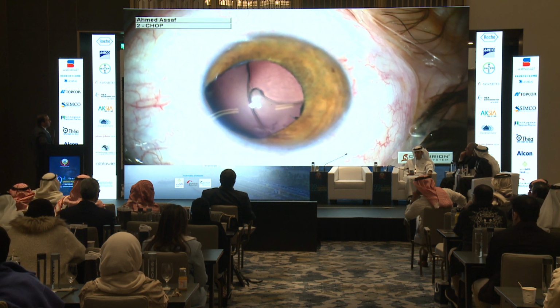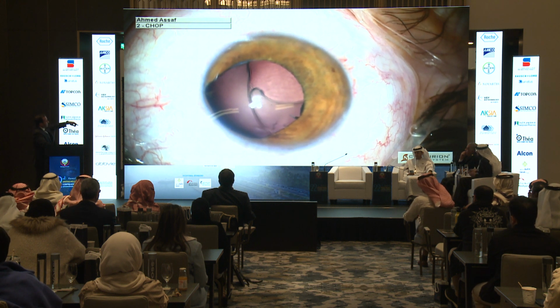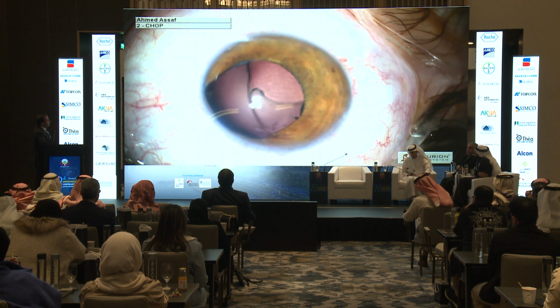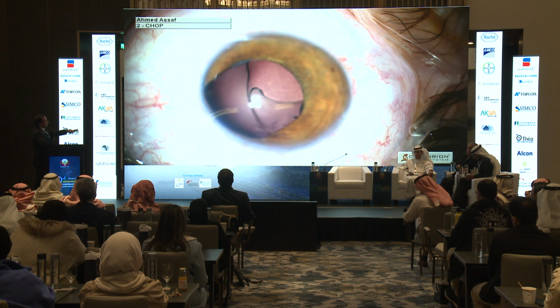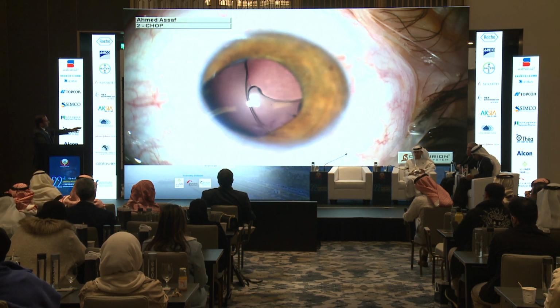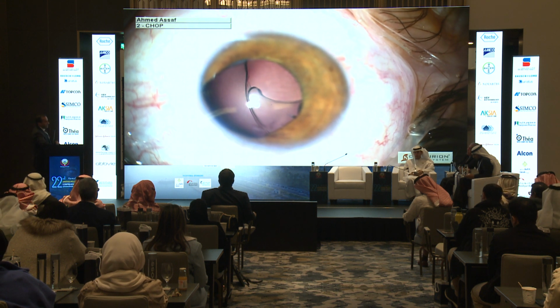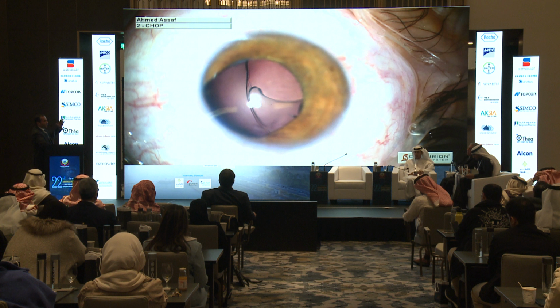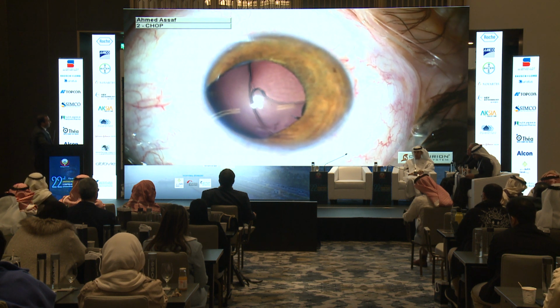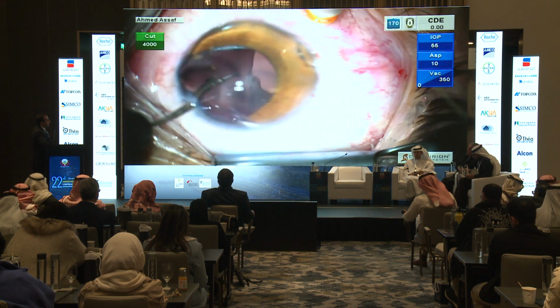So what are we going to do with this lens? The pupil again is very much dilated, and there are some areas of iris tissue loss. As you can see, with the difference of the focus, I'm trying to focus on the lens. The iris is out of focus, and if you focus on the iris, the lens becomes out of focus. That denotes how much the lens is tilted in the mid-vitreal cavity. So the plan here is to explant this lens.